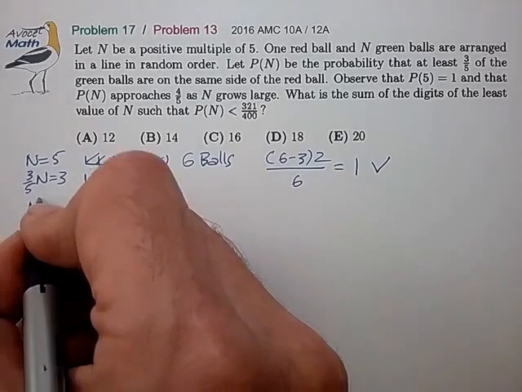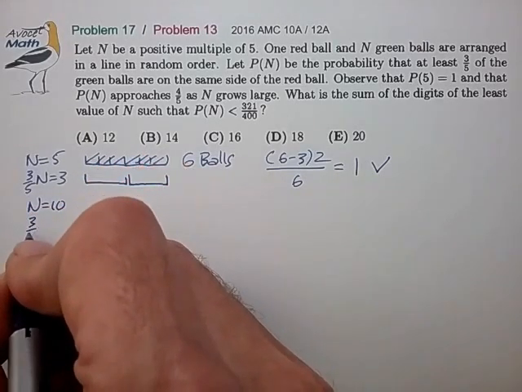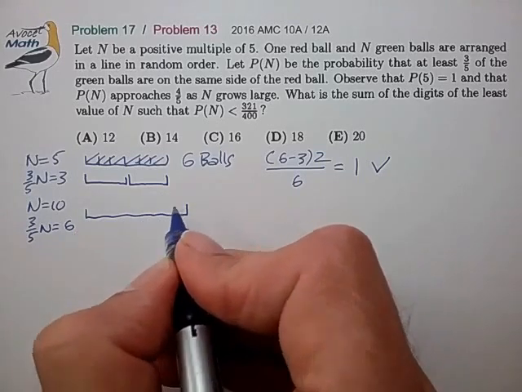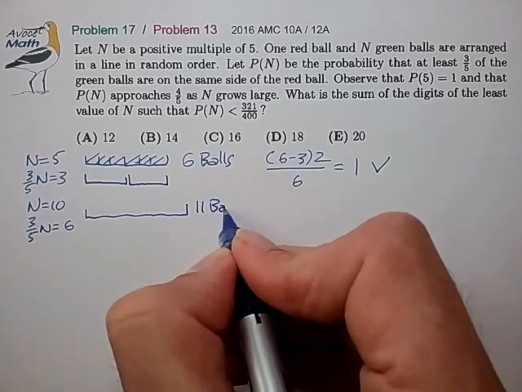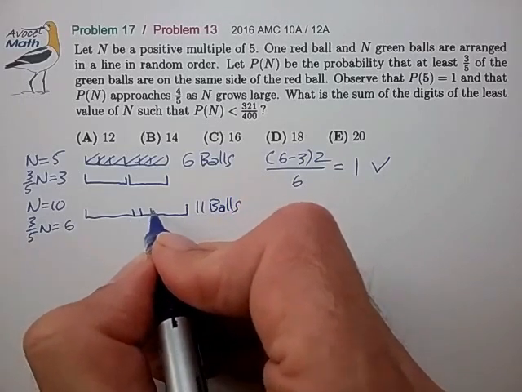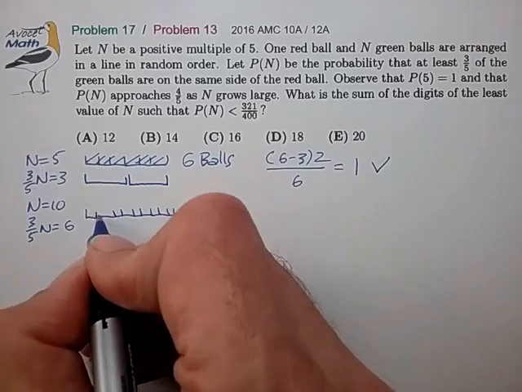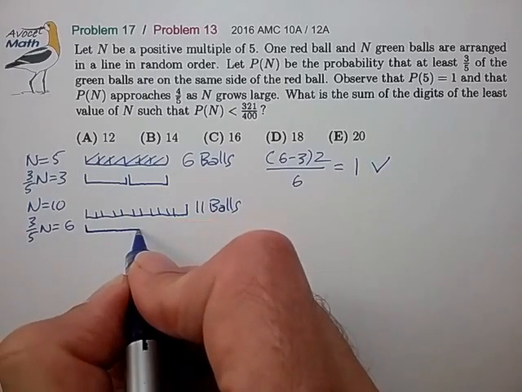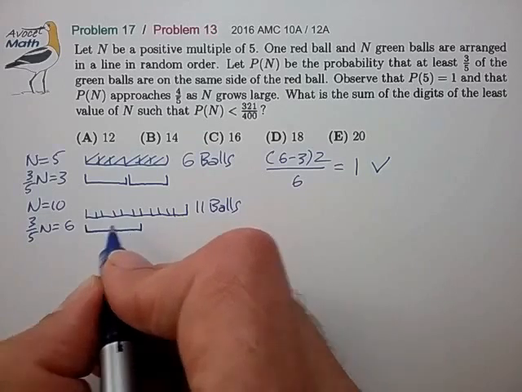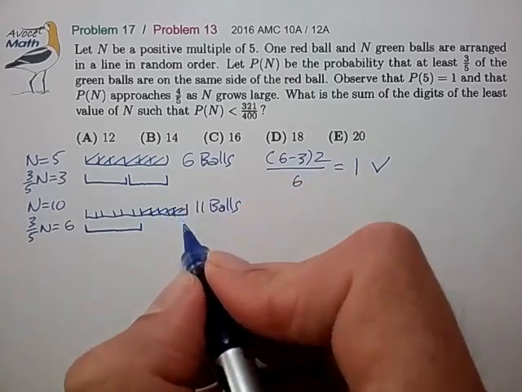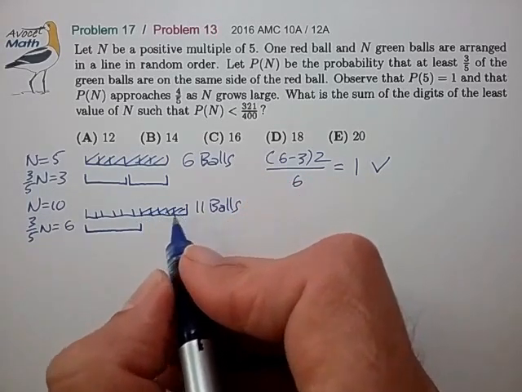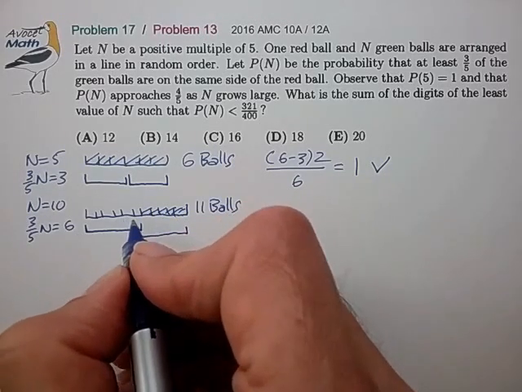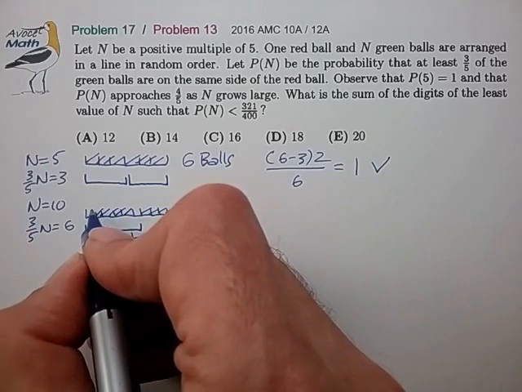Let's try another case. N is equal to 10, so the threshold value is equal to 6. We have 11 balls in total. Let's draw those out. The threshold condition for the 6 green balls to the left makes the red ball appear in these last 5 slots, and for the 6 balls to the right means that the red ball has to be in one of these locations.